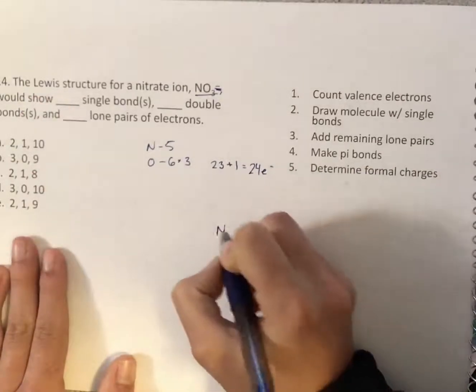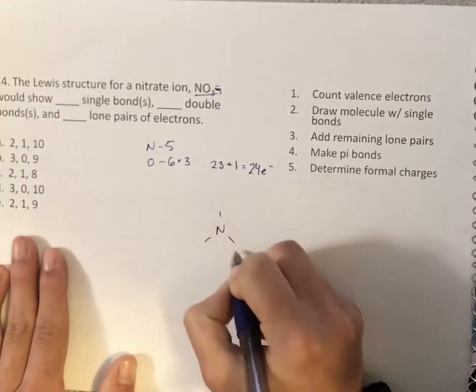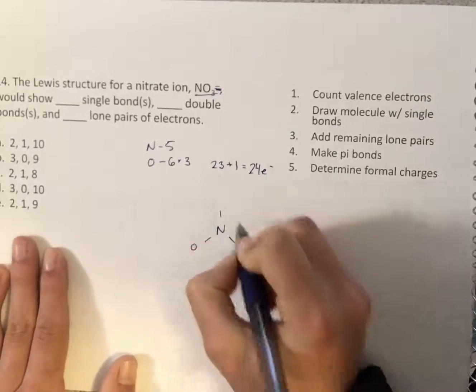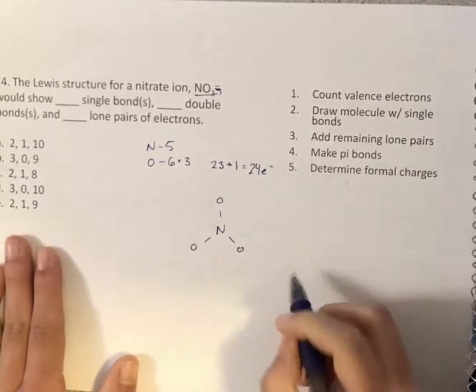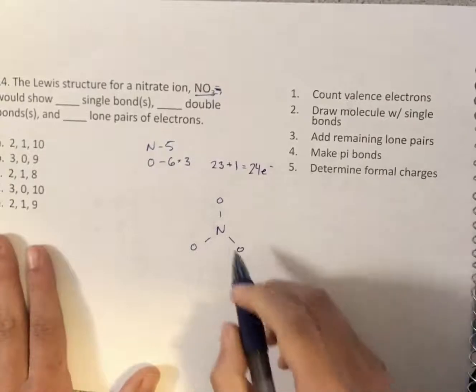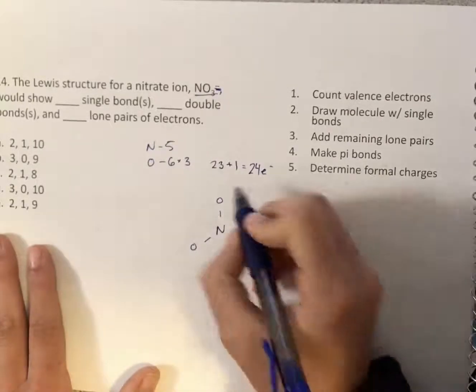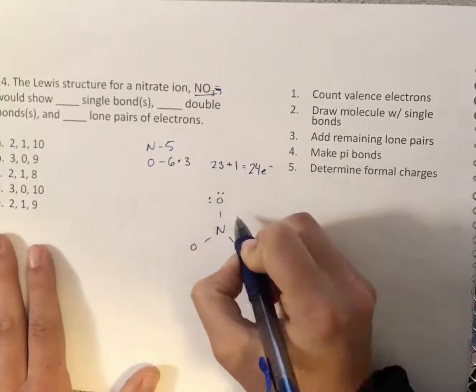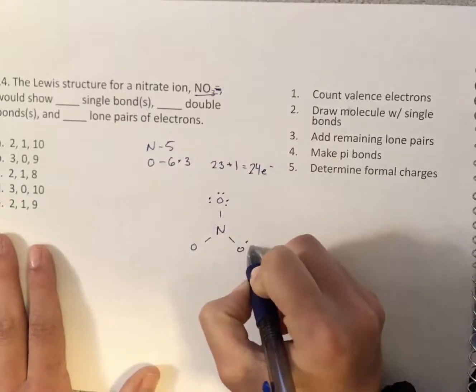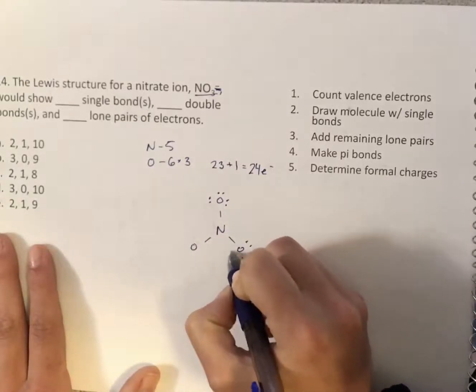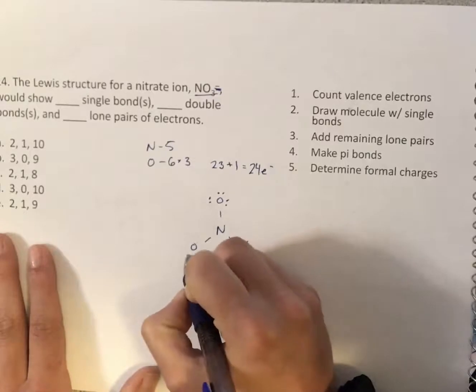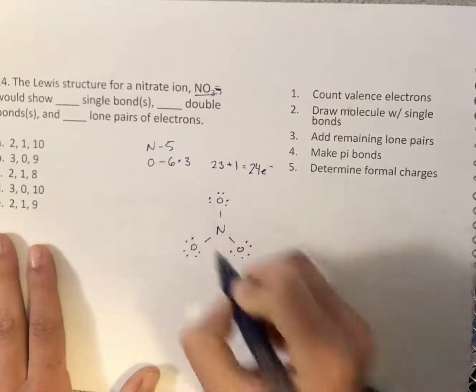So nitrogen goes in the middle, 5 valence electrons, lower than oxygen, which has 6. And then let's put 24 on here. So we've got 1, 2, 3, 4, 5, 6, 7, 8, 9, 10, 11, 12, 13, 14, 15, 16, 17, 18, 19, 20, 21, 22, 23, 24.